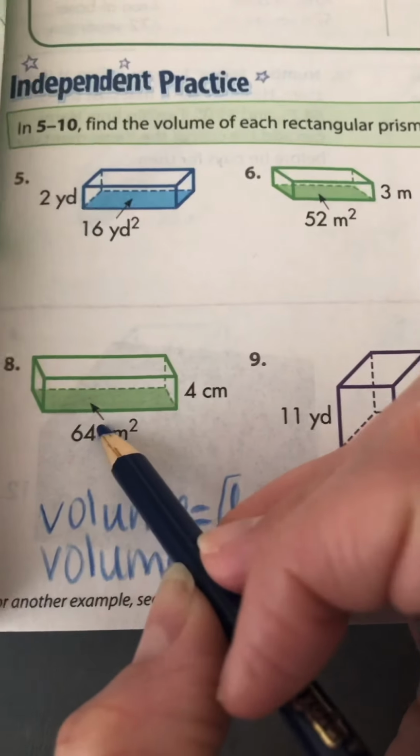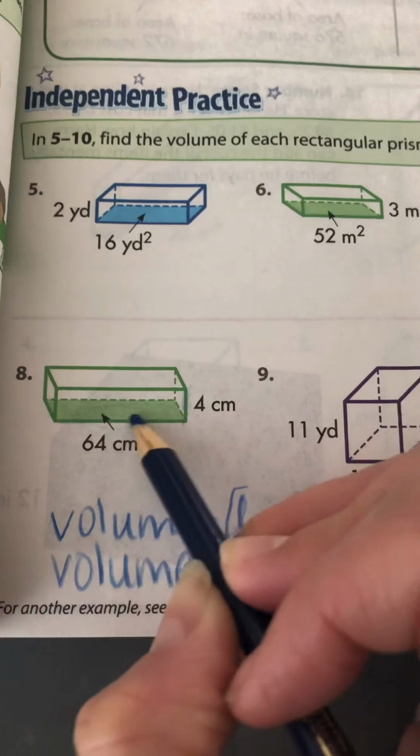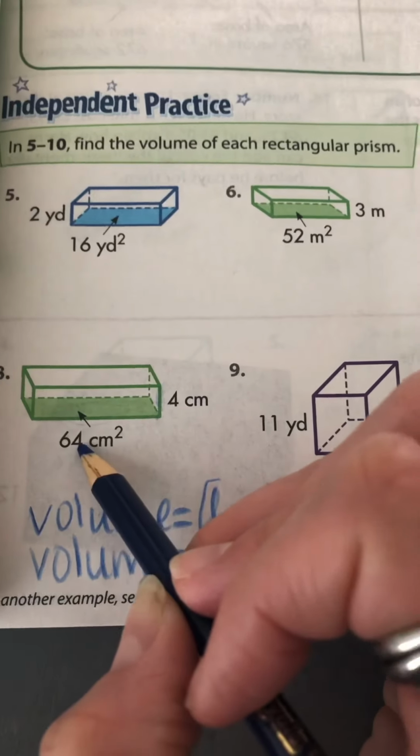All they're giving you right here is the height. They're already telling you what the length times the width is, so they're saving you some math right there. So the base is 64.